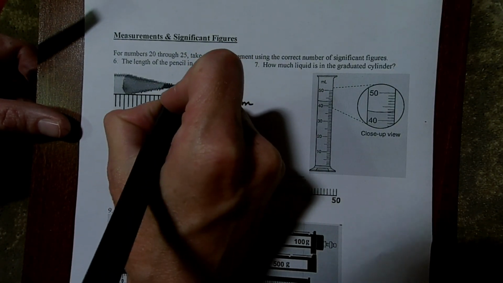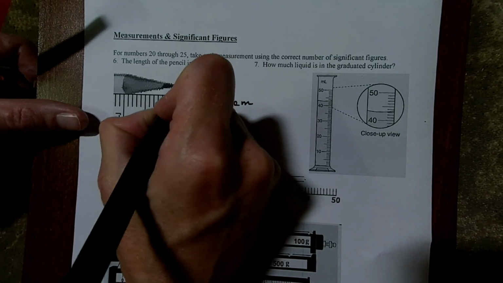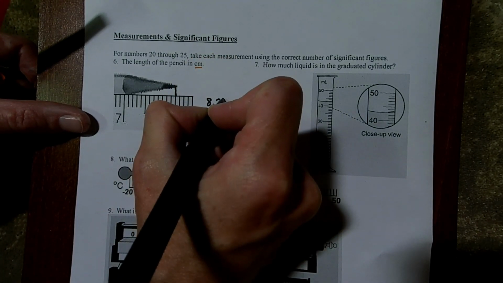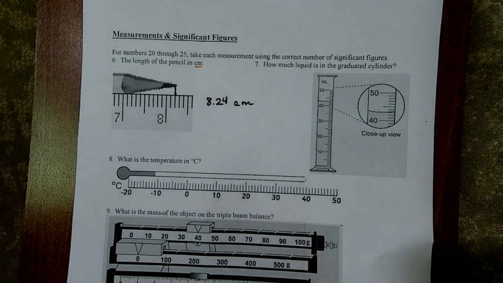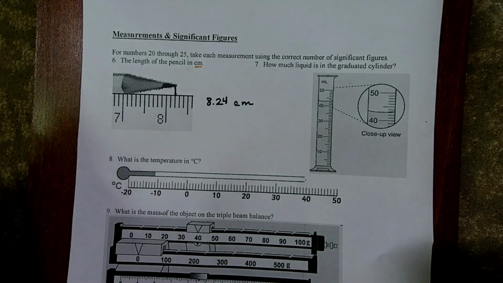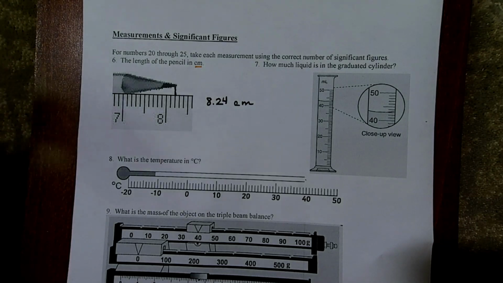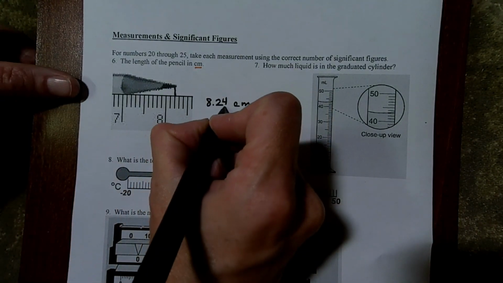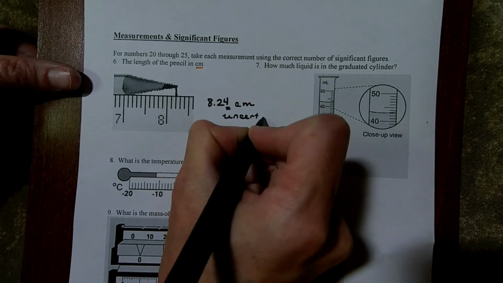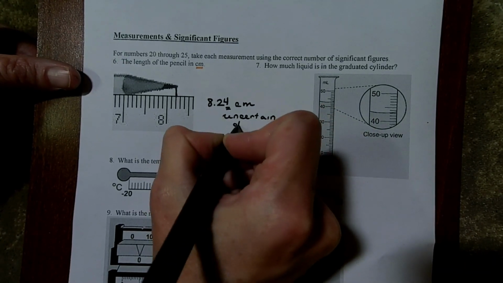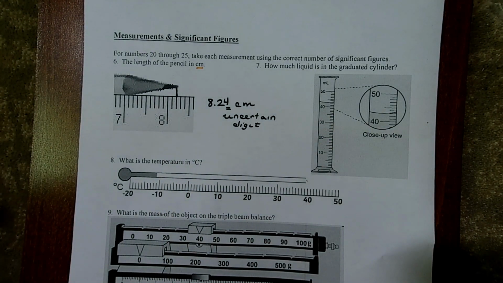So if I'm really analyzing where the tip of the pencil lies, I might think, well, it's around 8.24 centimeters. It's not quite halfway, it's a little bit less than halfway, but I don't really know. That's an estimated value, it's known as our uncertain digit. We agree to disagree when it comes to the uncertain digit.